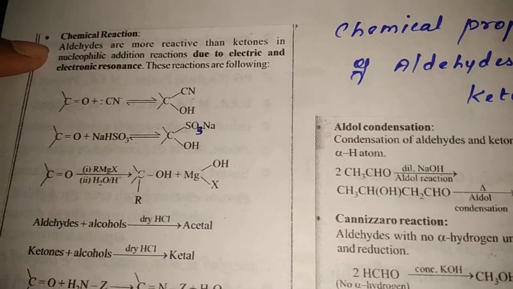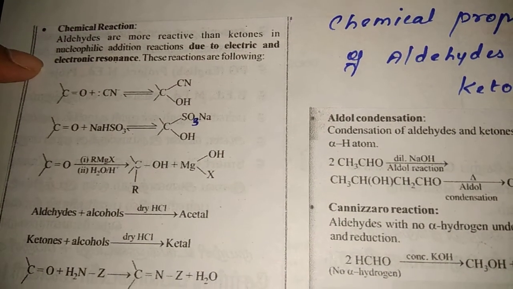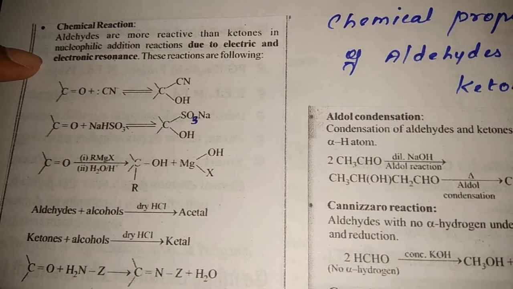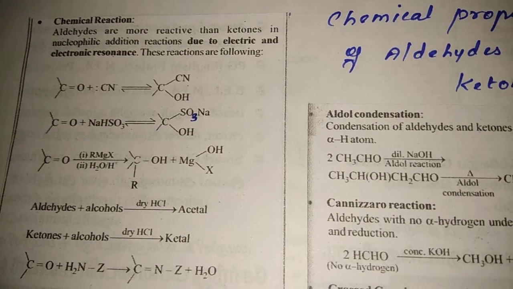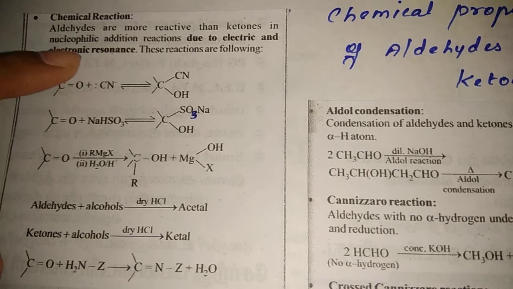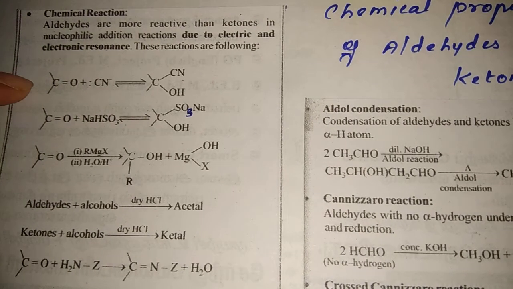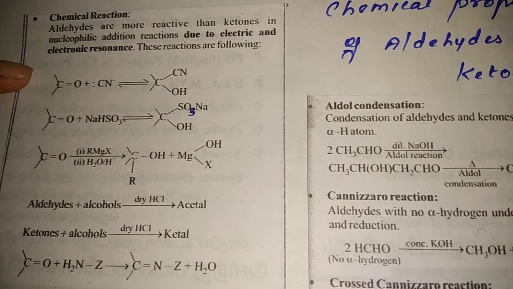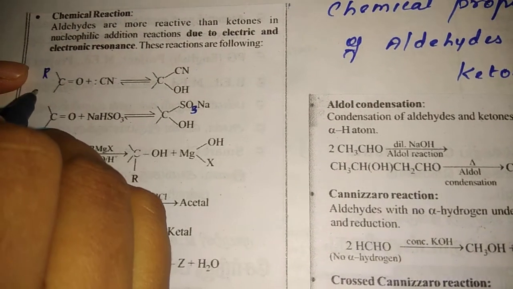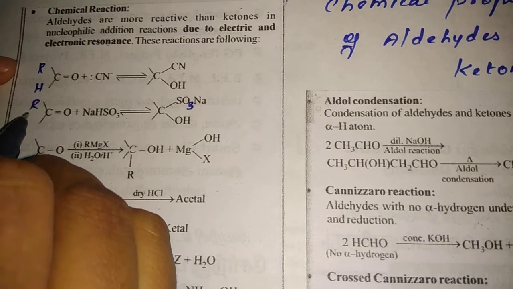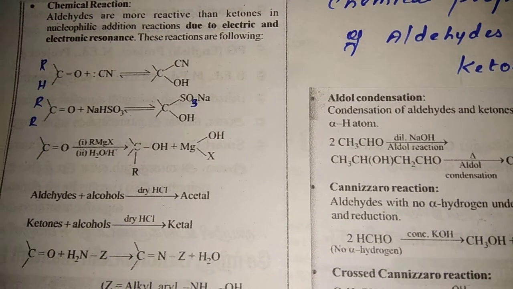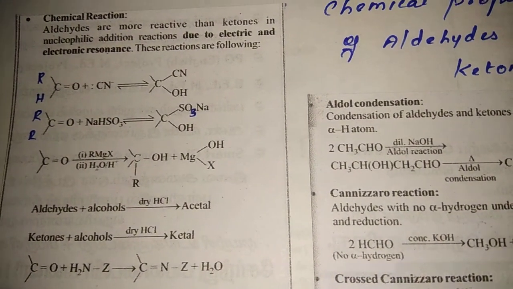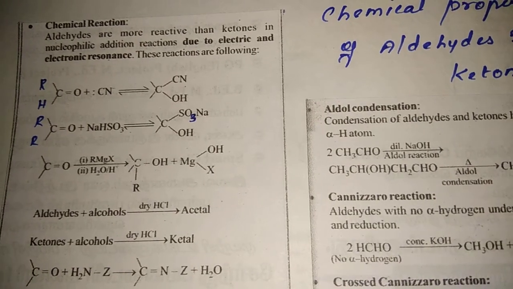Aldehydes are more reactive than ketones, as I already told in the first session. So they undergo nucleophilic addition reactions due to electronic resonance. Here we look over the nucleophilic addition. These apply to both aldehydes, where it may be R and H, or ketones, R and R, whatever it may. Both undergo the reaction similarly, either aldehyde or ketone. So the reaction is based on that.